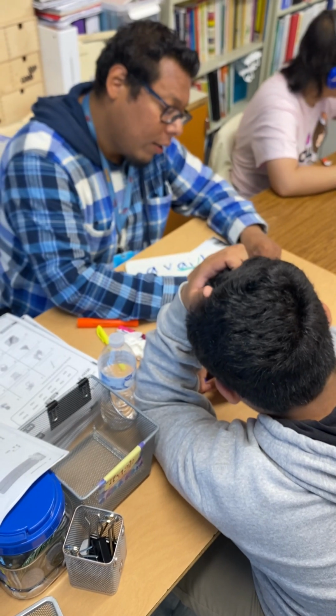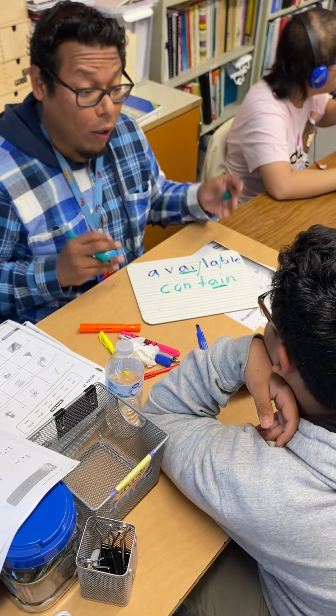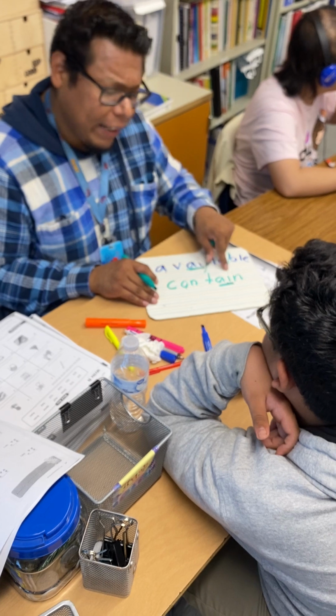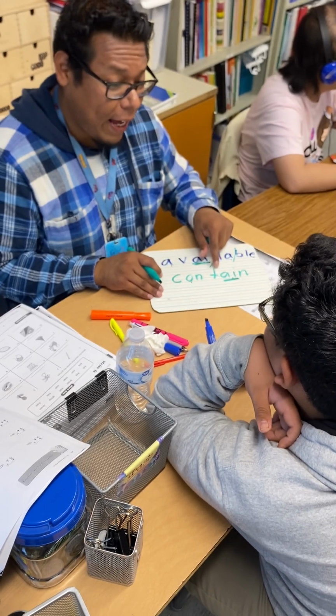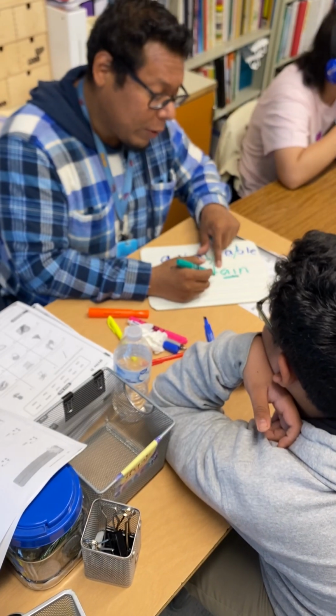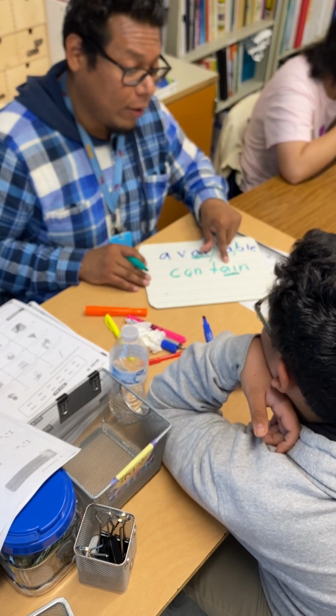We have our two sounds right there, or a vowel team. We know that this is at the end or at the beginning. It's still at the end, right? But when we do this sound, is it going to be long or short? Long. It's still long, right?